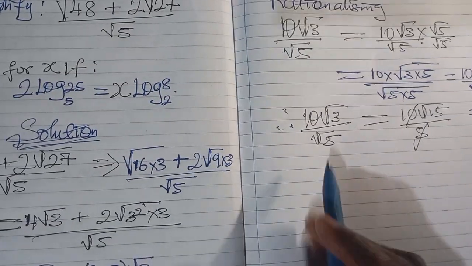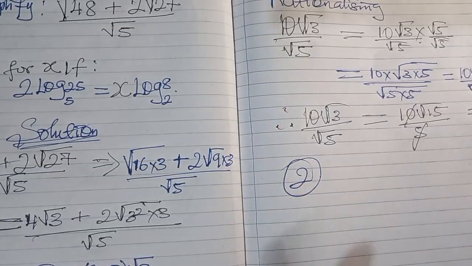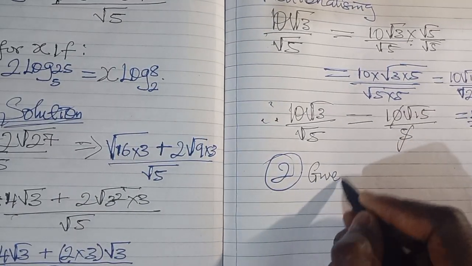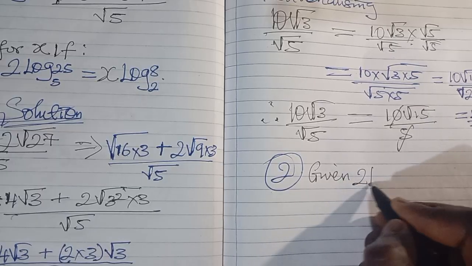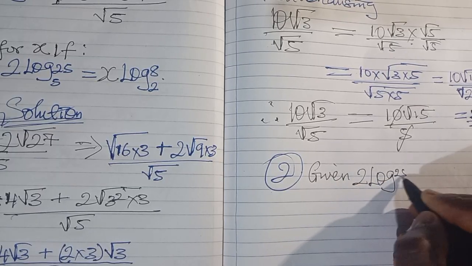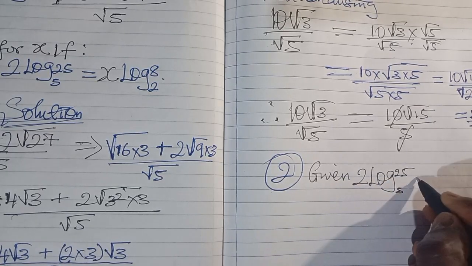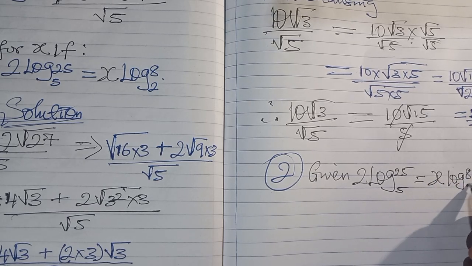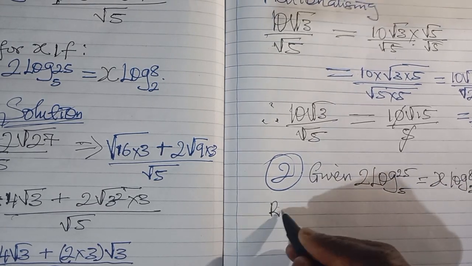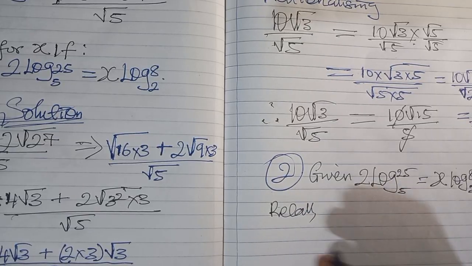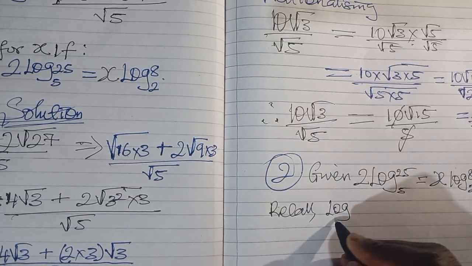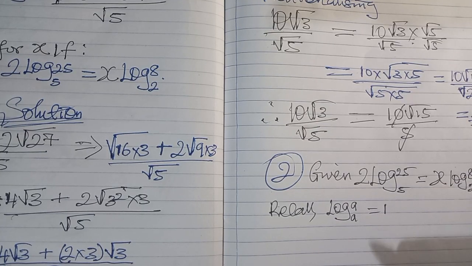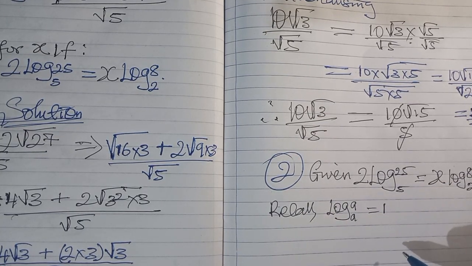Okay, number 2, we are given 2 log 25 base 5 is equal to x log 8 base 2. Recall that log a base a is equal to 1. Okay, so log of its own base is equal to 1.